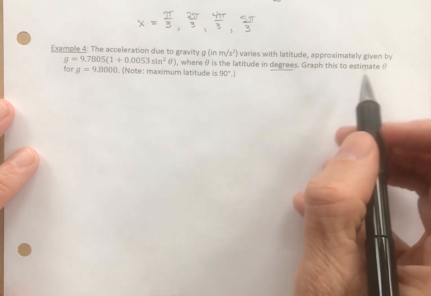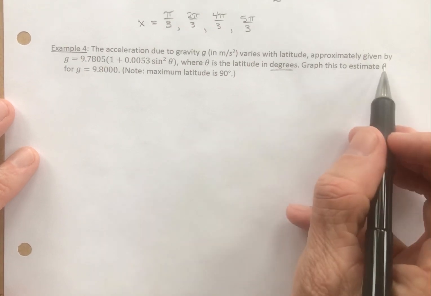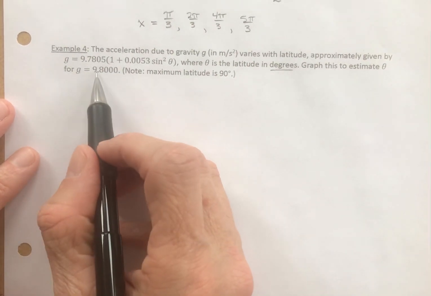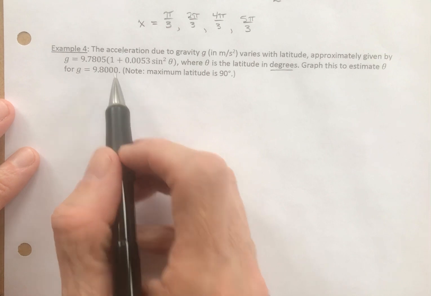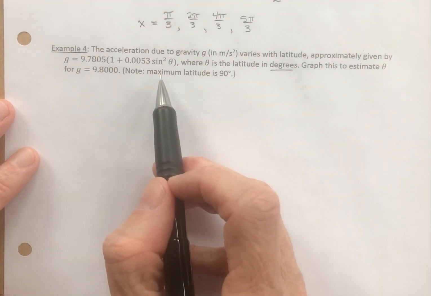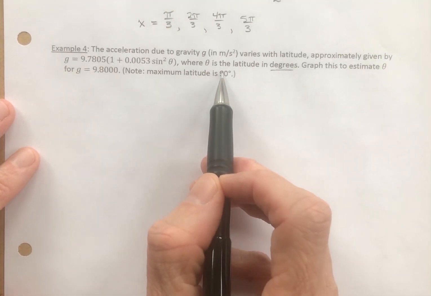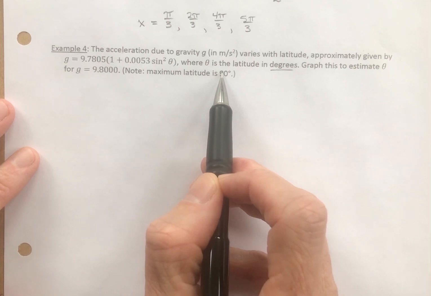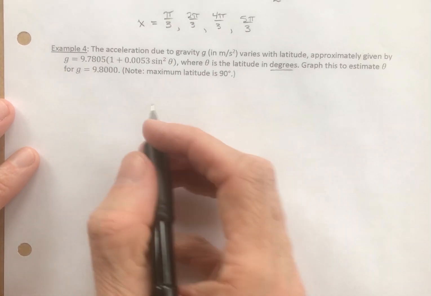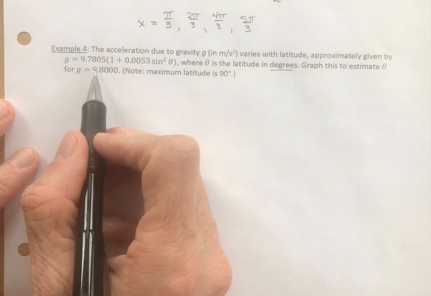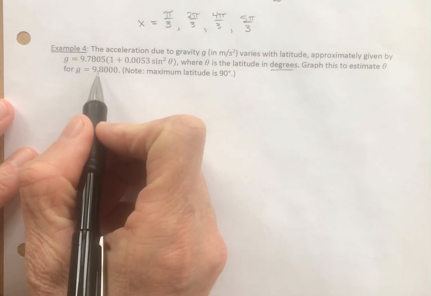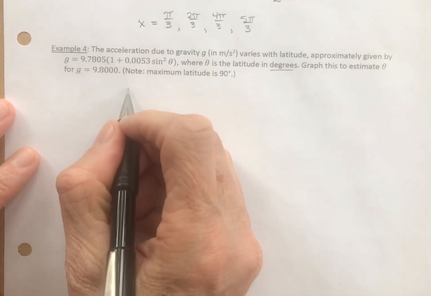Let's note that. Graph this to estimate theta for g is equal to 9.8000. Notice that maximum latitude is 90 degrees, so we're not going to go above 90 if that's maximum latitude. We're told g is 9.8, so let's put 9.8 in for g.